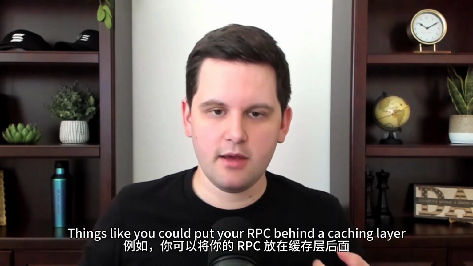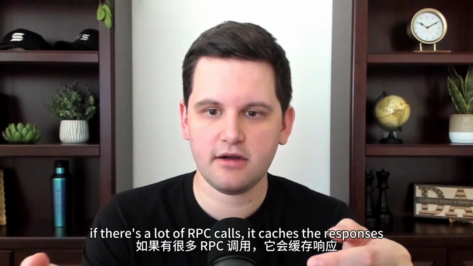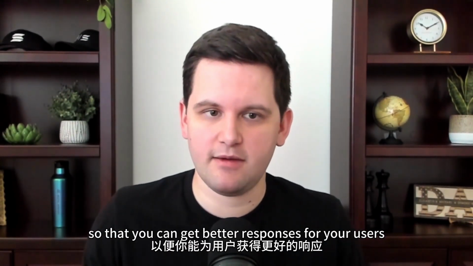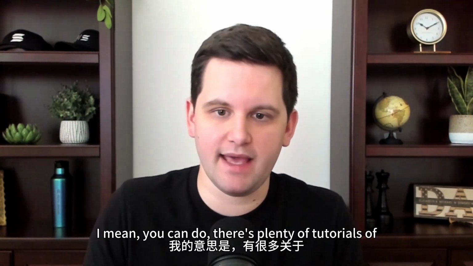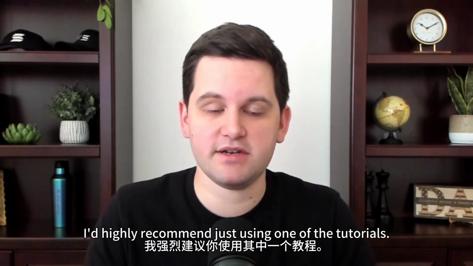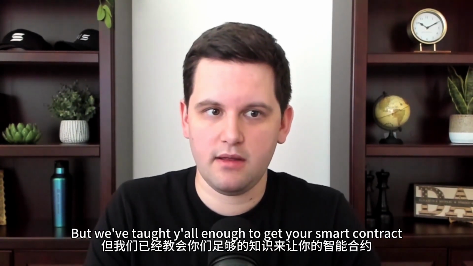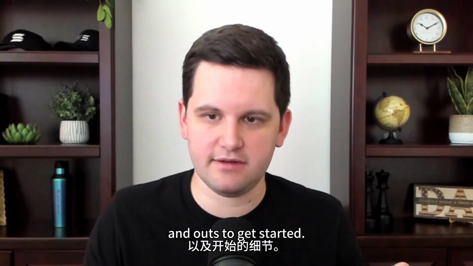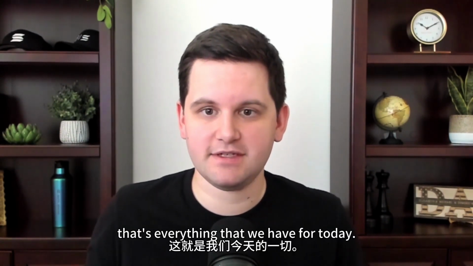Things like you could put your RPC behind a caching layer, so that when you make a lot of RPC calls, it caches the responses so that you can get better responses for your users on your UI. We haven't deployed the UI yet. There are plenty of tutorials on how to deploy UI out there, and I'd highly recommend just using one of those tutorials. But we've taught y'all enough to get your smart contract to production and teach you some of the ins and outs to get started. So without further ado, that's everything that we have for today.